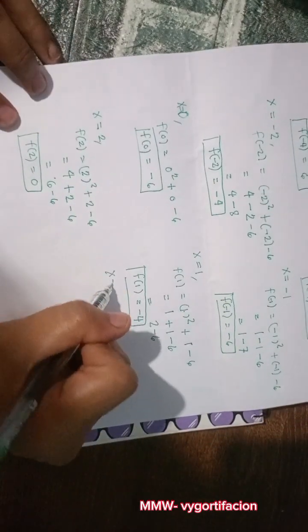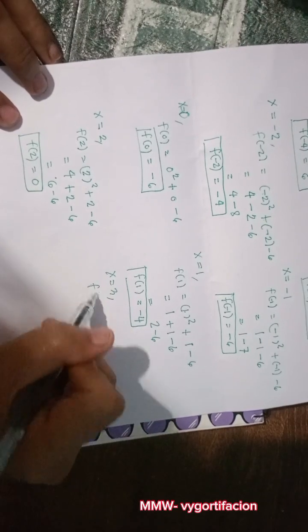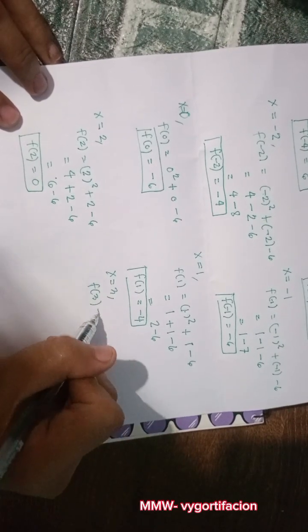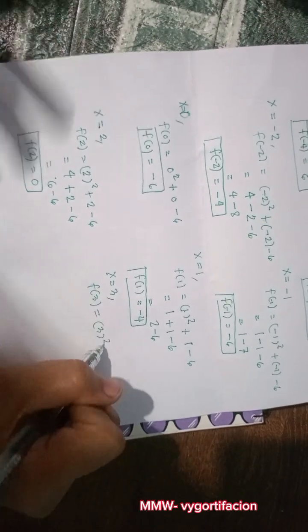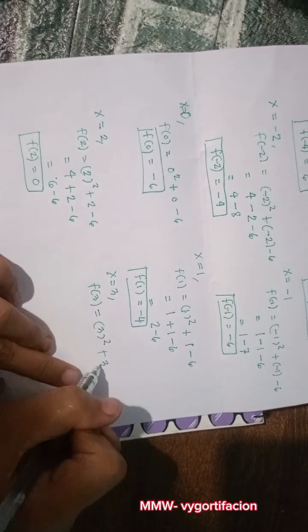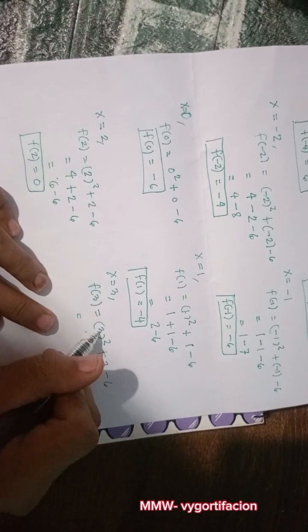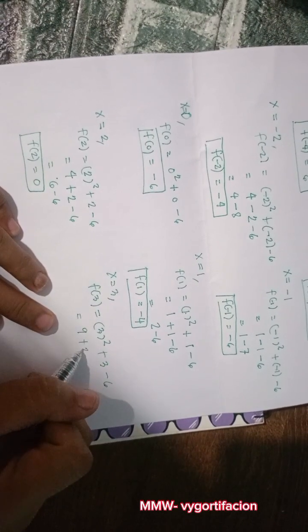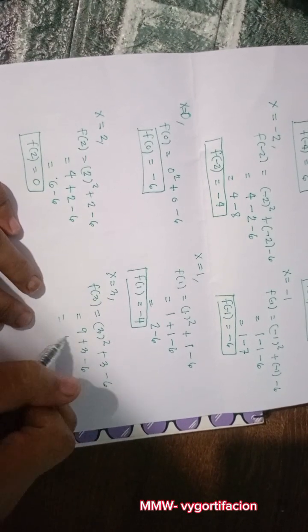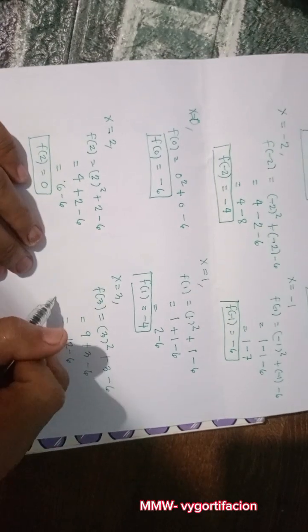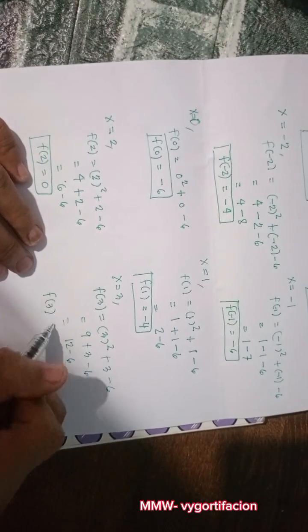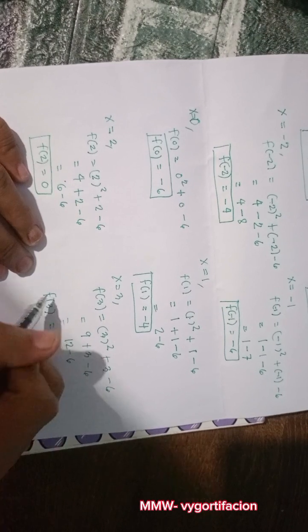Then when x is equal to 3, f of 3 is equal to 3 squared plus 3 minus 6. So this will become 3 times 3, that will be 9, plus 3 minus 6. So we have 12 minus 6. So f of 3 will become positive 6.